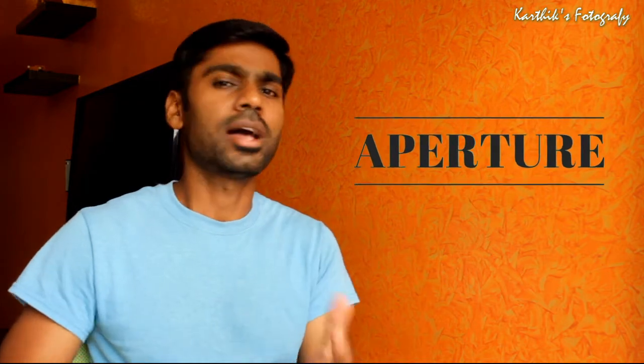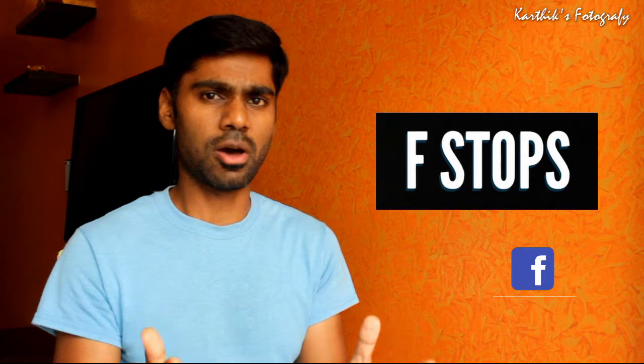Let me explain. The size of the window can be related to the aperture. The larger the window, the more light enters the house. The smaller the window, the less light enters the house. Similarly, aperture is a hole in the lens through which the light enters the image sensor. The smaller the aperture, the less light falls on the image sensor. The larger the aperture, the more light falls on the image sensor. The aperture is generally measured in f-stops. F means focal, stops because it stops the light from entering the camera lens onto the image sensor.